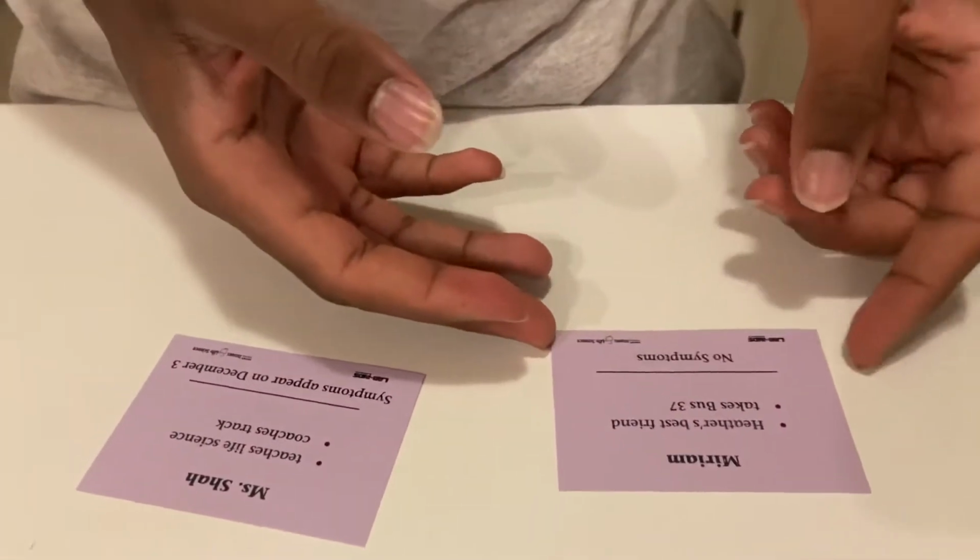Let me turn the camera on you. Okay. I say Miriam because she doesn't have symptoms, so she could possibly be asymptomatic. Okay, good. Say it again. These people don't have symptoms either. Okay, so then what are you trying to say? They may be carriers also. Okay, maybe carriers also. Very good.